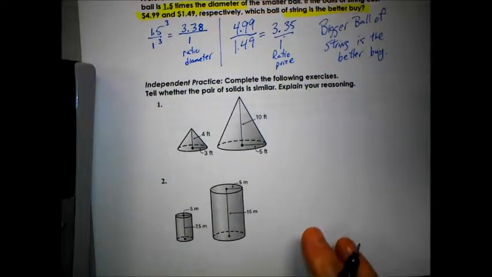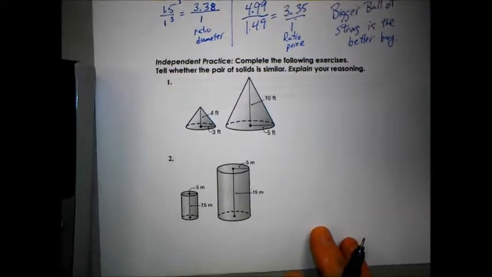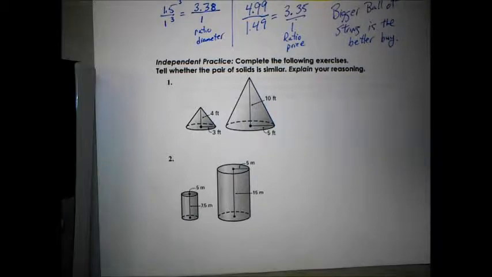Okay, here's your independent practice 1 and 2. I'll give you 5 minutes to work those, and then I'll start working all of the problems.